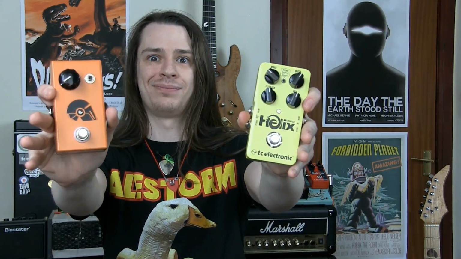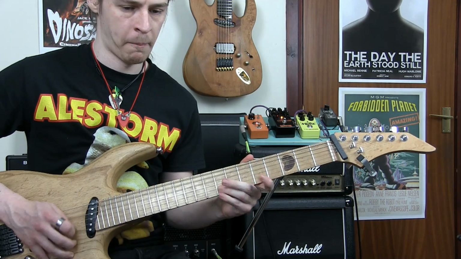Probably an area where phasers are most useful is on lead lines and solos. Both live and in the studio, setting a phaser slow is a really great way of getting your solos to stand out against the rest of the mix. I mean, with the speed set low, the effect may not even be obviously perceivable, but because it's moving against a more static sounding background, it really makes these lines pop out against the rest of the song.